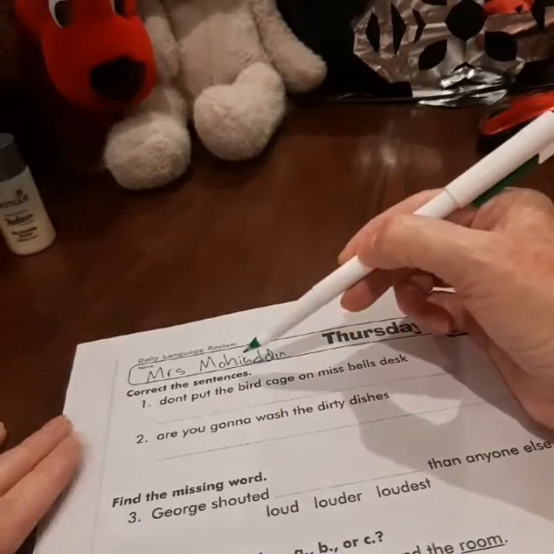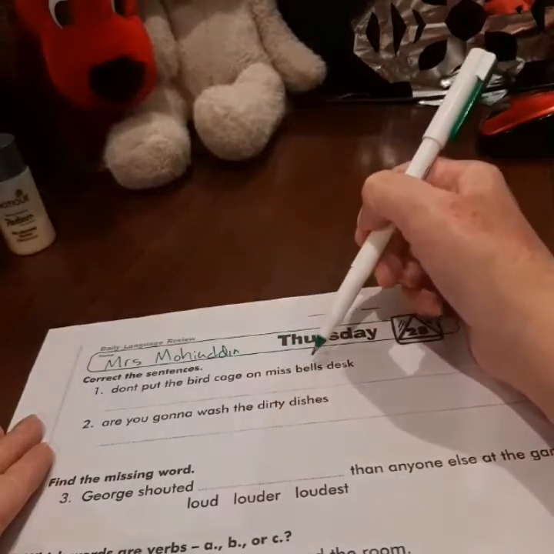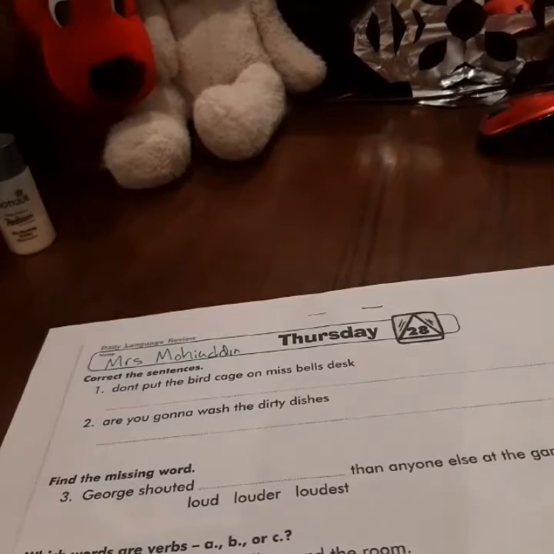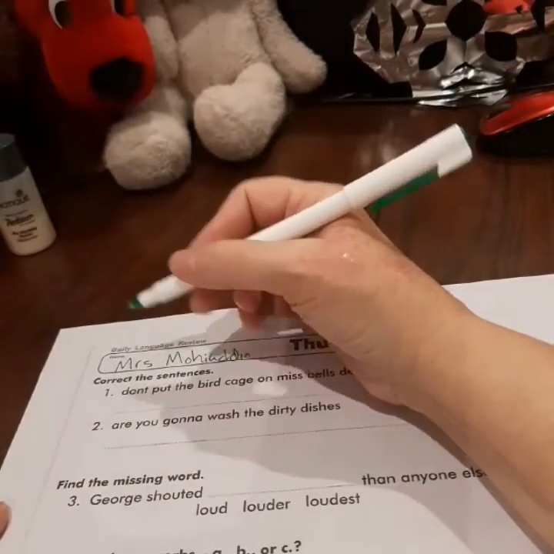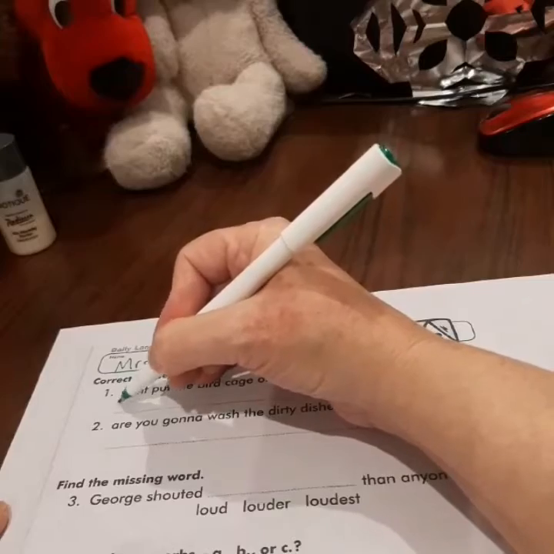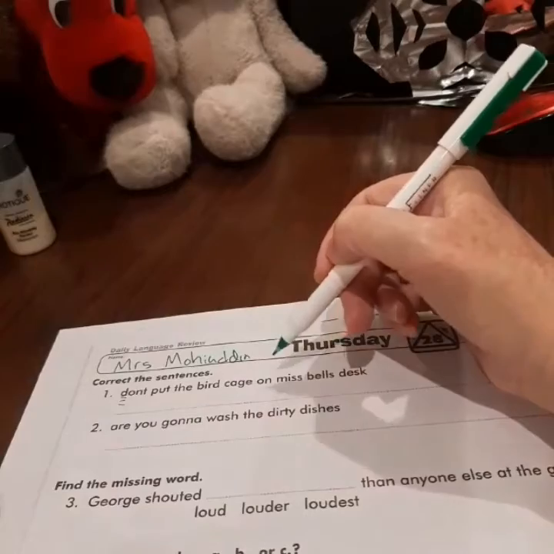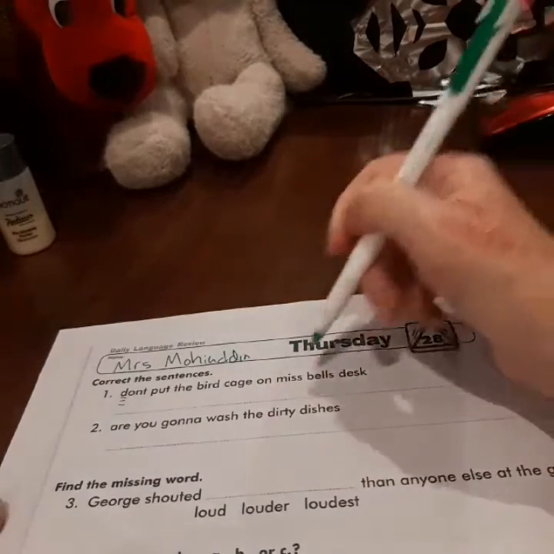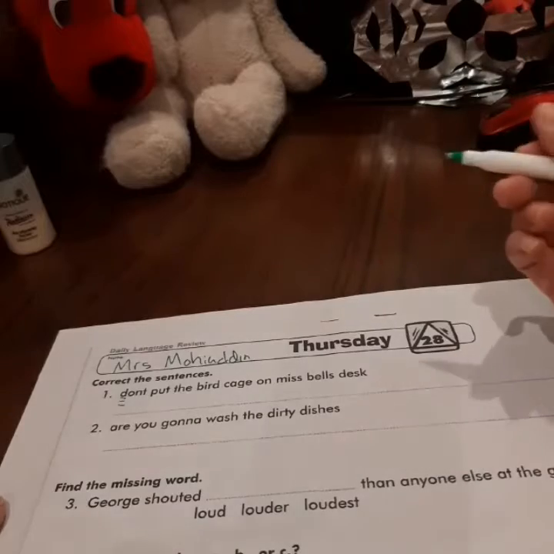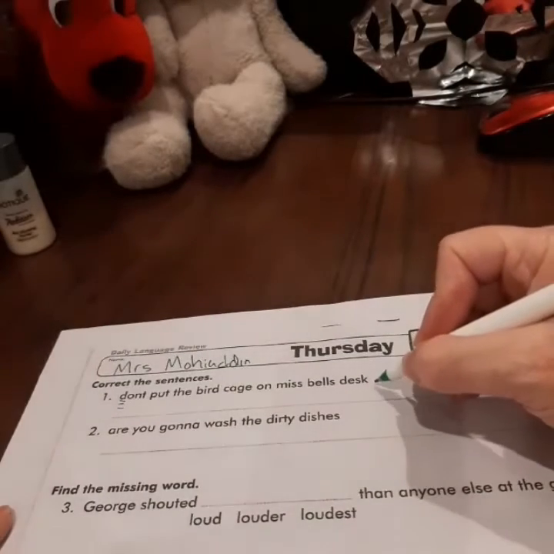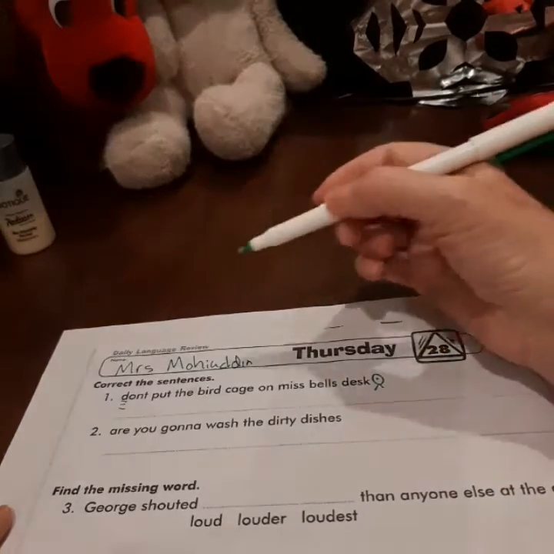Correct the sentences. Don't put the bird cage on Miss Bell's desk. Okay, let's look at this and see what we need to do. First thing first, we need to put a capital letter at the beginning of the sentence. Don't put the bird cage on Miss Bell's desk. Are we asking a question, or are we telling somebody something? We're telling, it's like a command, so it's going to end with a period, okay?